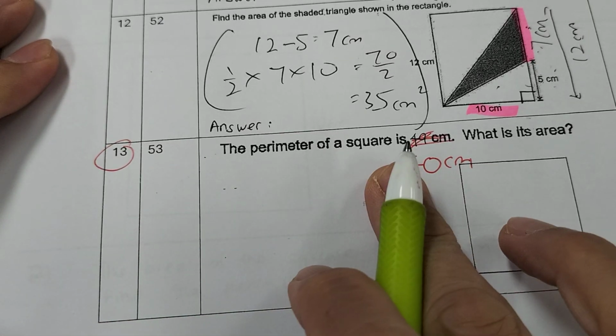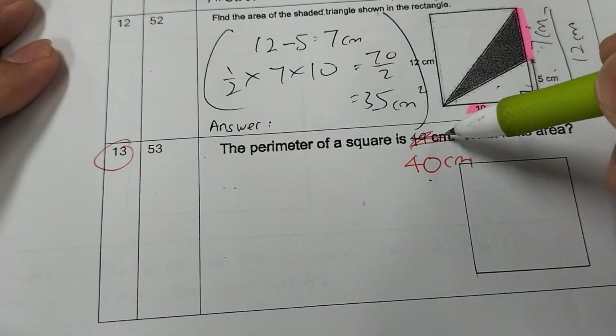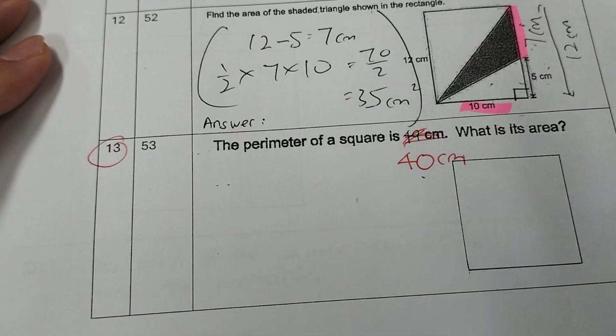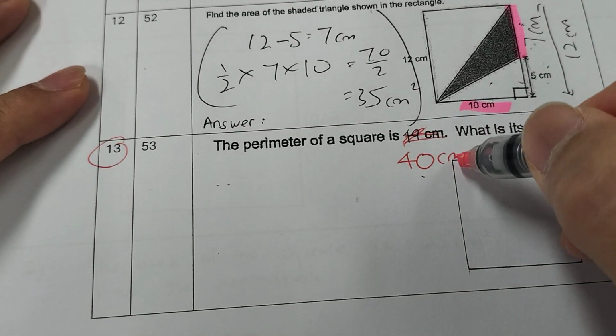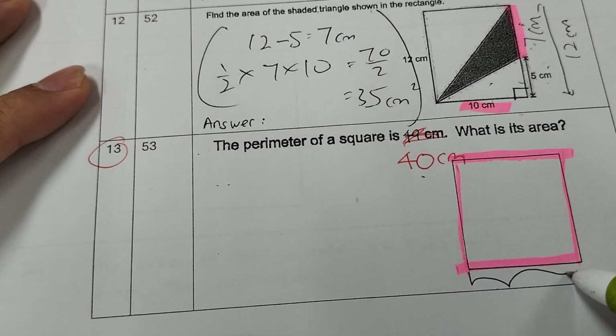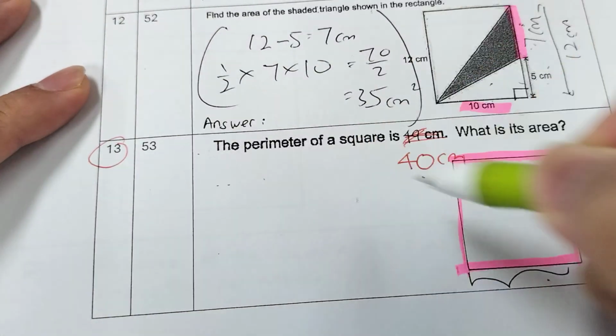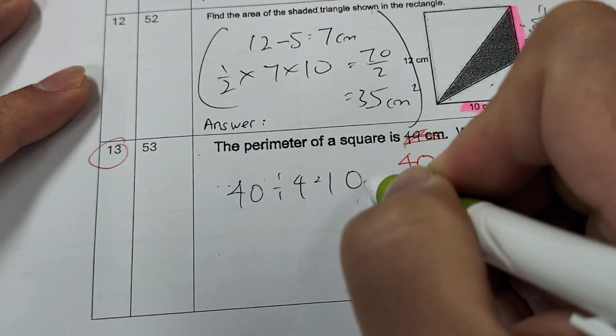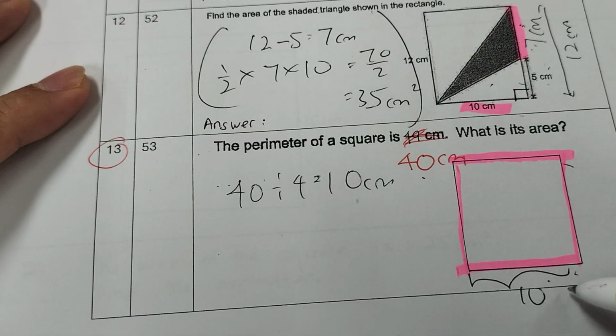The perimeter of this square is at 40 cm. Pardon my mistake here. I've already alerted you to this in class. So this means that perimeter is the outline, right? If you add up all this, you will get 40. So what is one side? So there are 4 equal sides, right? So 40 divided by 4, you have 10 centimeters. So this side is 10 centimeters, this side is 10 centimeters.